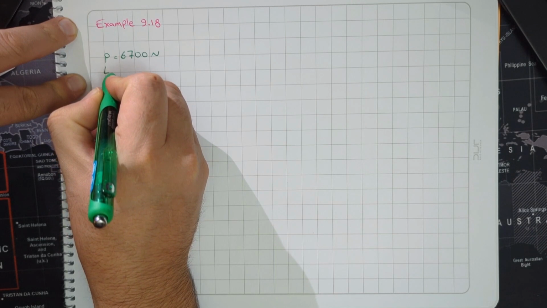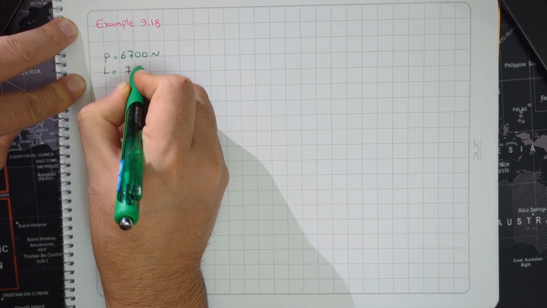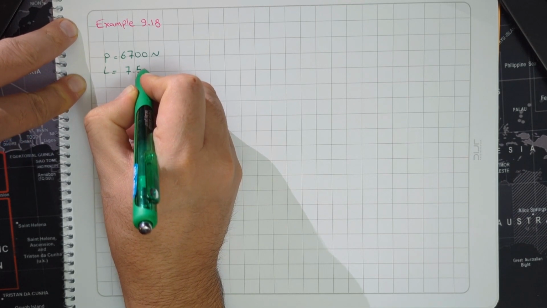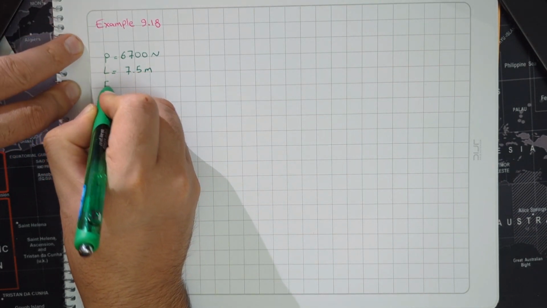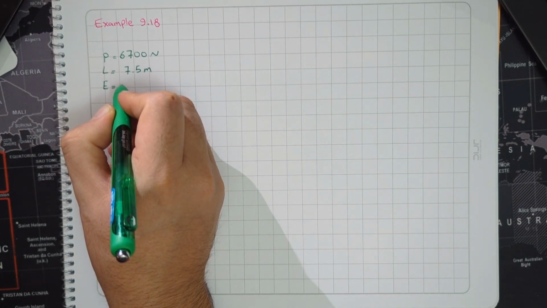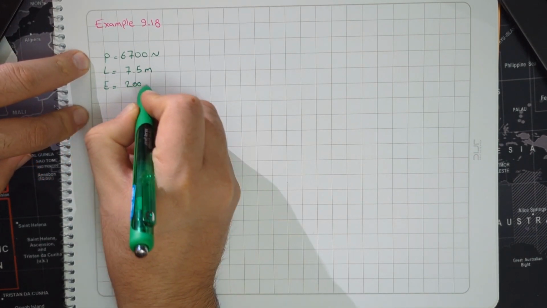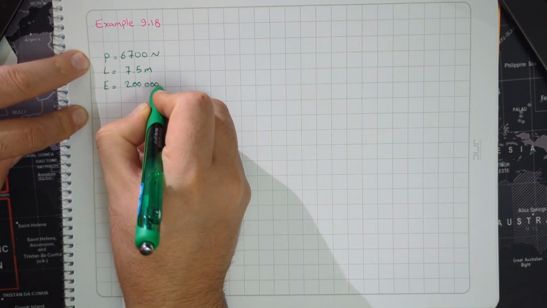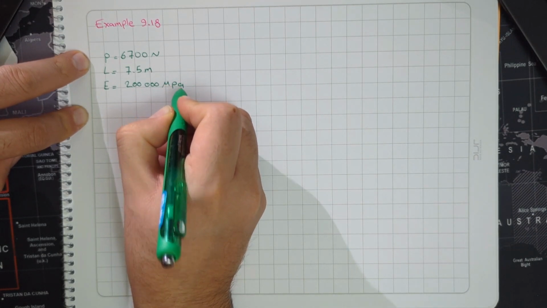We have L of 7.5 meters. We have modulus of elasticity of, how much was it? 200,000 megapascal.